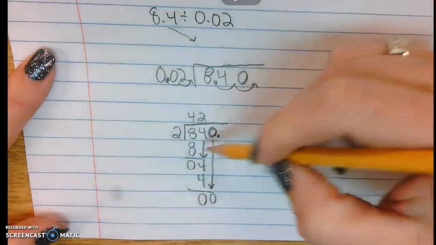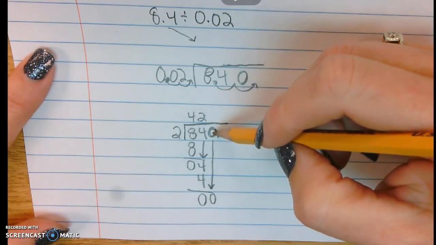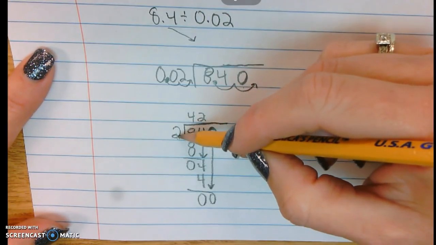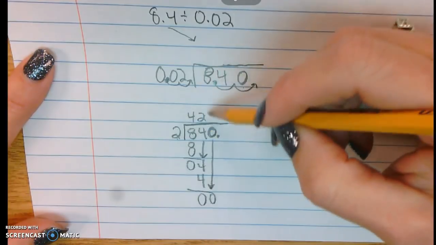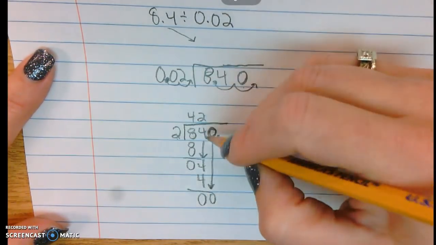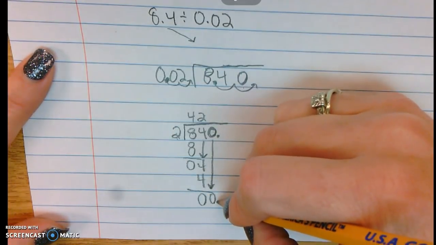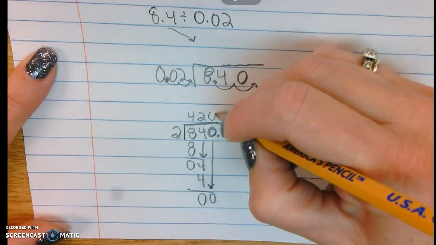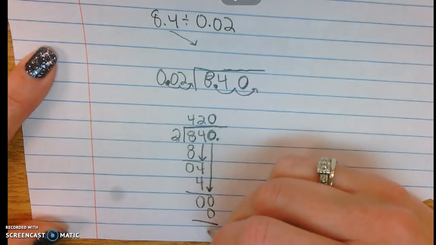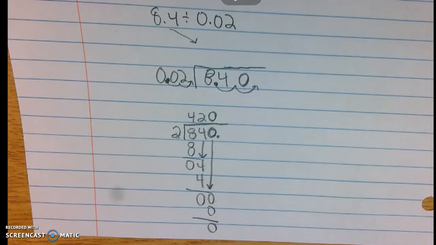Also, if I think about logic, does this make sense? If I have 840 things and I'm breaking them into groups of 2 and I could only make 42 groups, that doesn't seem very reasonable. So I know how many groups of 2 can I make out of 0? It would be 0. Now, that's a lot more reasonable, 420 groups of 2 items if I had 840 things.